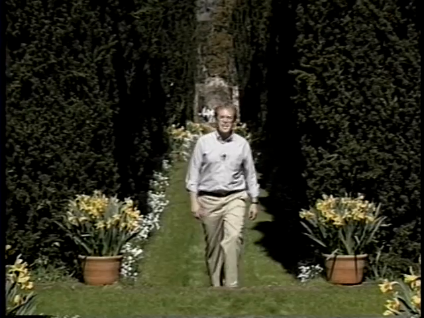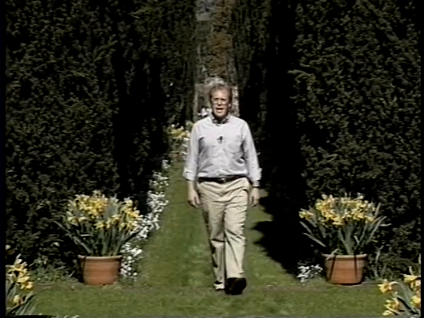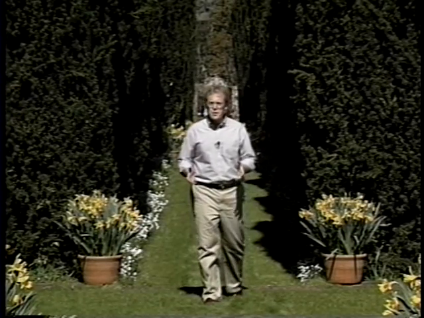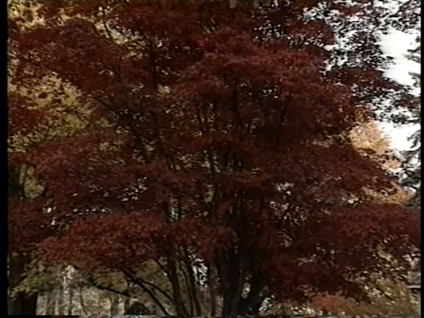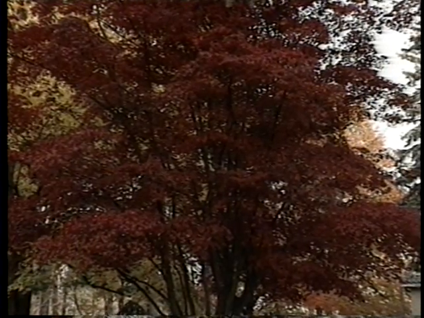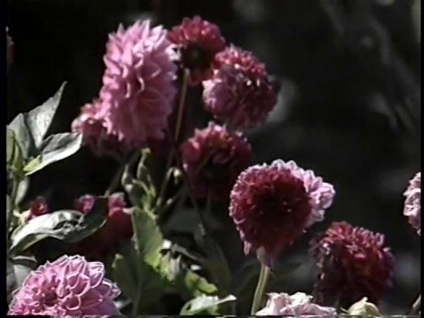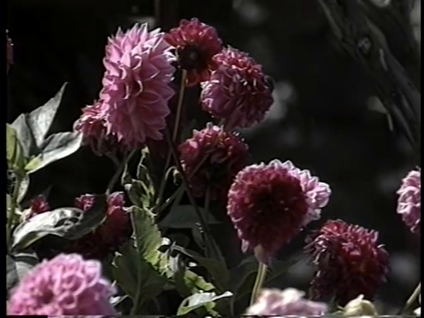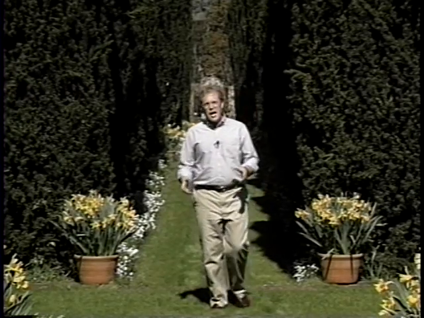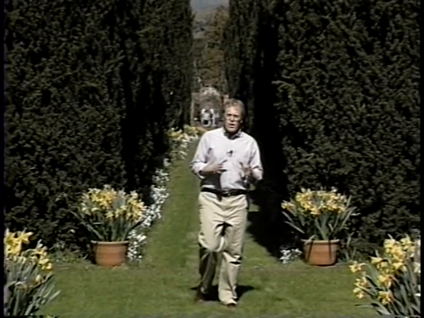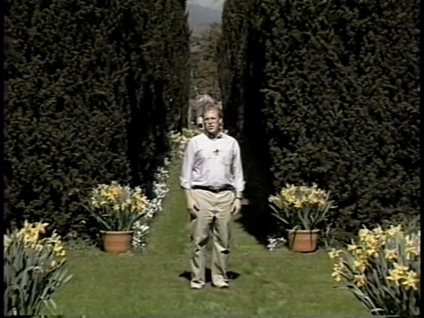The plants we select for landscaping purposes come from many different parts of the world. For example, this maple tree is native to Asia, and this dahlia originally came from South America. Because plants come from many different areas, it's crucial that we understand our regional climate and pay attention to the environmental needs of the plants we select.